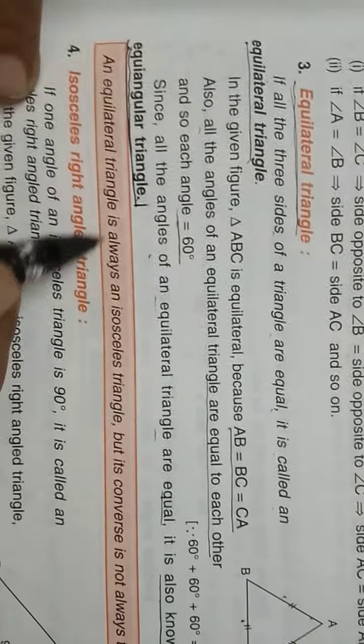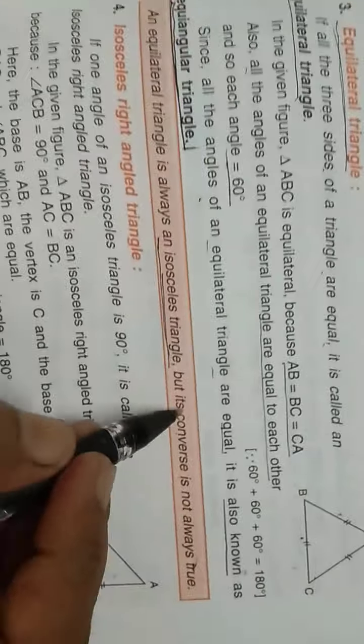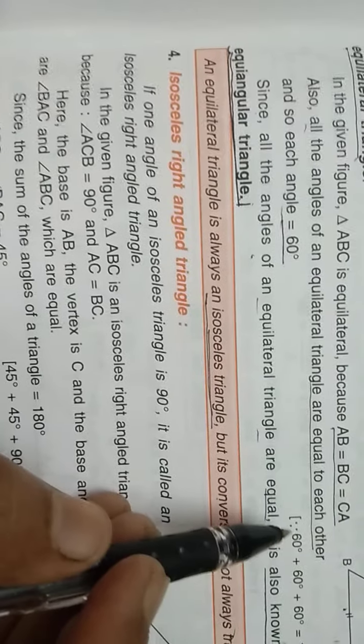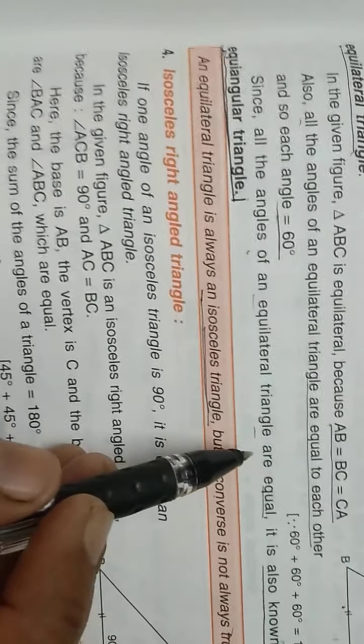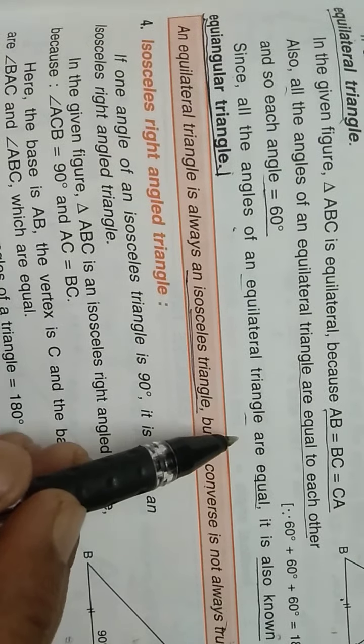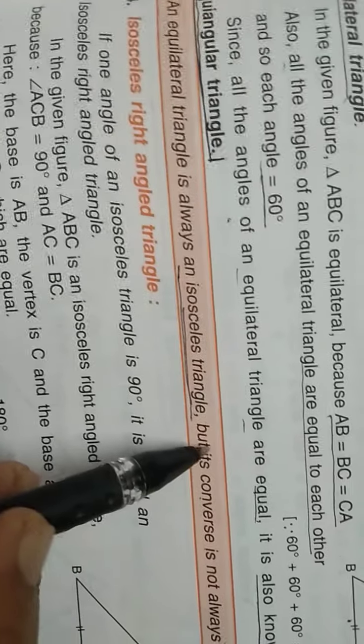The equiangular triangle is always an isosceles triangle, but its converse is not always true. Okay, sometimes it may be true. We will be discussing the exercise questions. Today we will wind up today's class, but you have to study by heart all the properties we have discussed up to here. Then only you can understand what we are doing in the exercise. Okay, thank you.